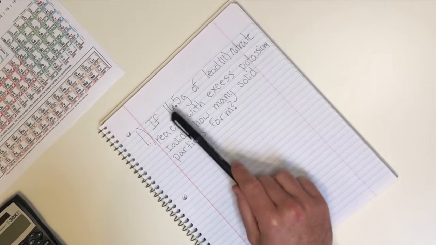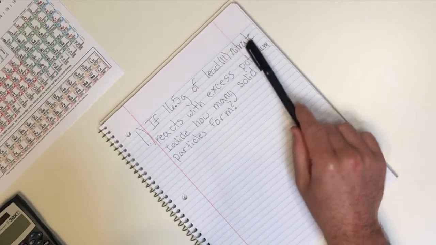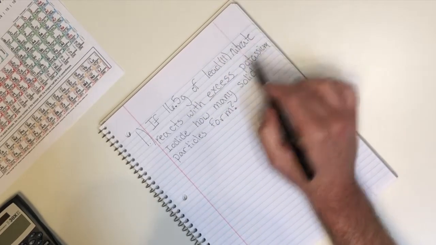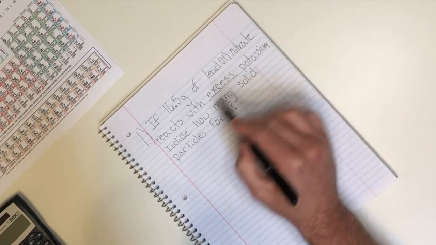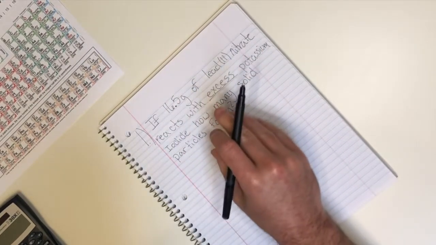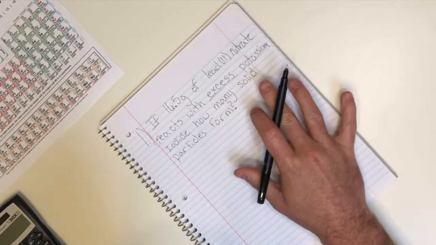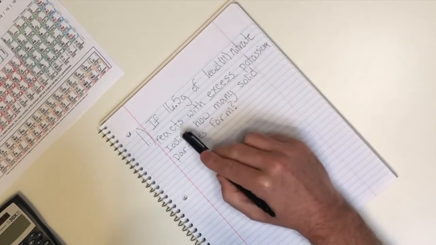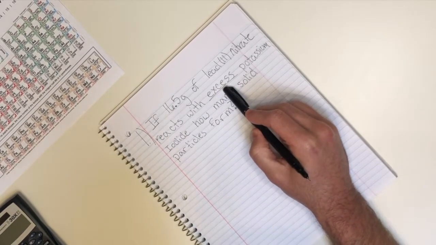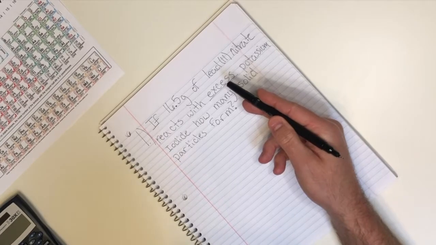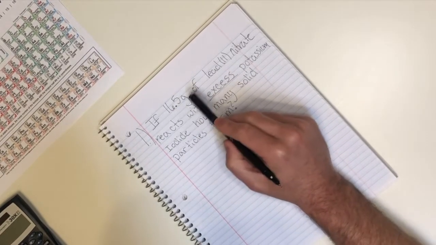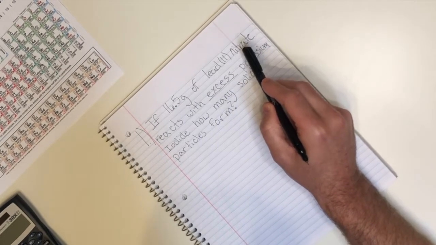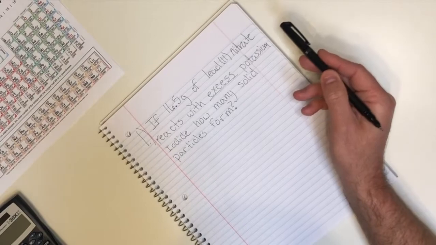If 16.5 grams of lead(II) nitrate reacts with excess, that's a key word there, potassium iodide, how many solid particles form? So let's analyze the problem before we even go about writing a balanced chemical equation. First of all, it straight up tells us that the potassium iodide is in excess. So that means there'll be some left over at the end of the reaction. That means that this quantity of lead nitrate, the 16.5 grams, will be our limiting reagent, the one that determines how much product can be made.